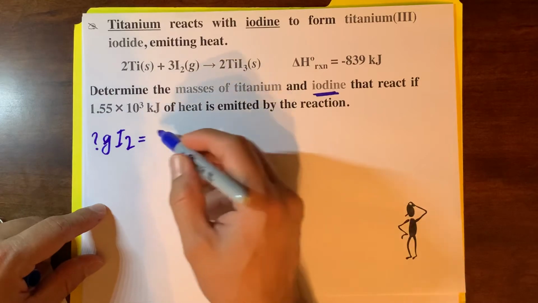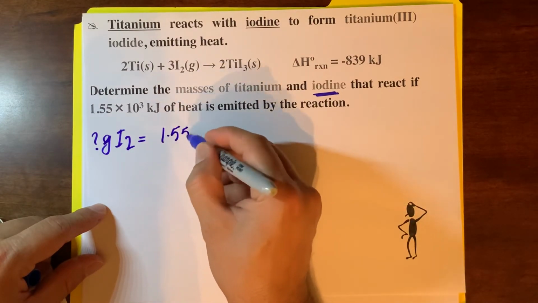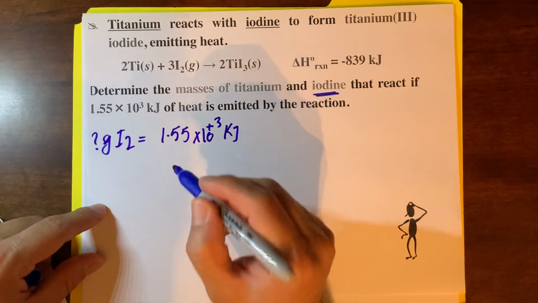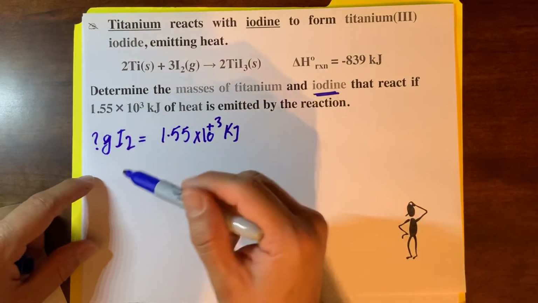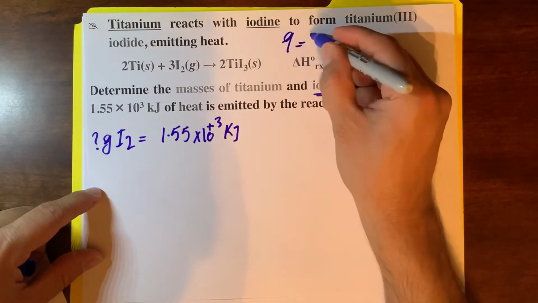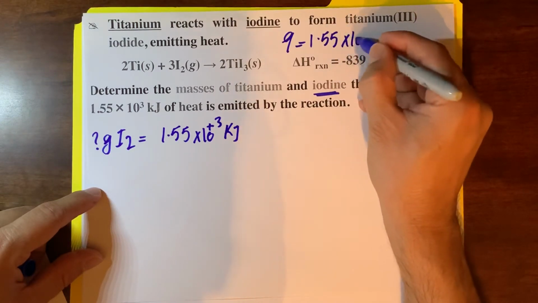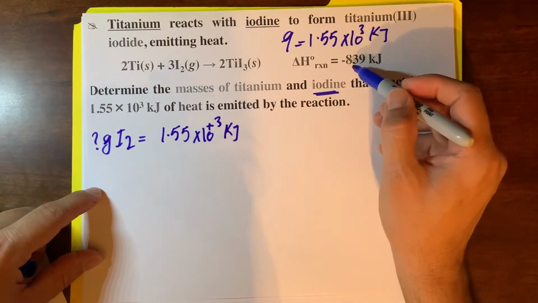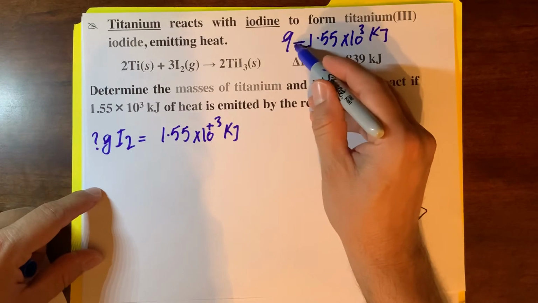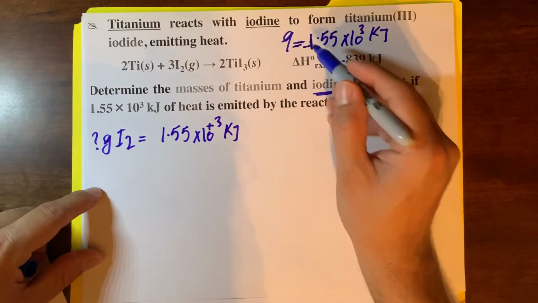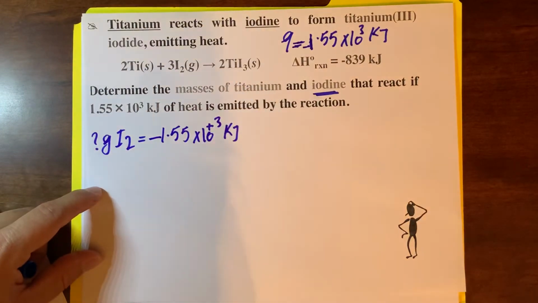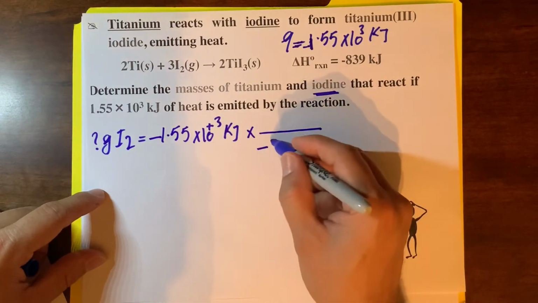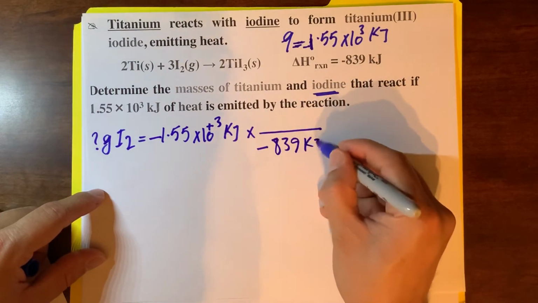You start with the given data. Given data is 1.55 multiplied by 10 to the power of plus 3 kilojoule. You need to think about the sign of the heat. I said look at the delta H. If delta H is negative, then heat must be negative. You want them to be the same sign, so I go with negative for heat. Now it's time to use the delta H. We go with 839 kilojoule.